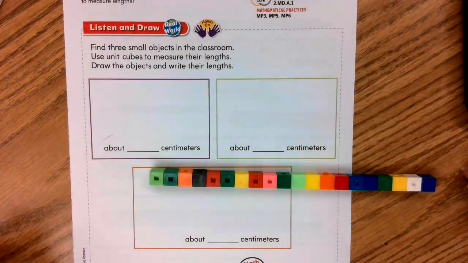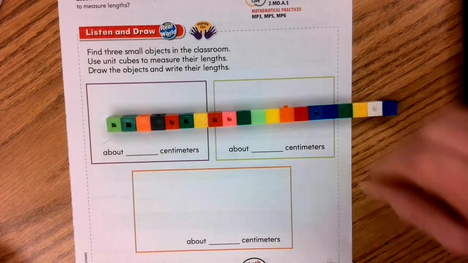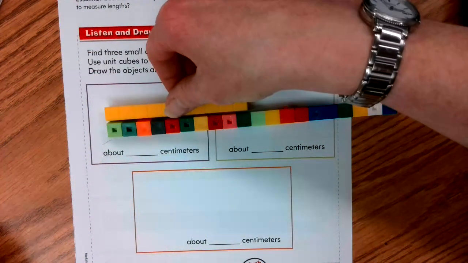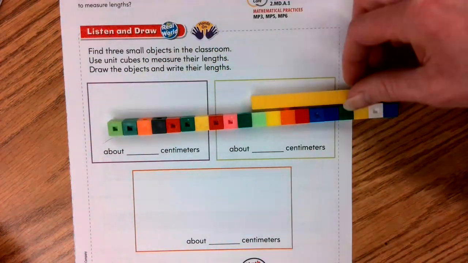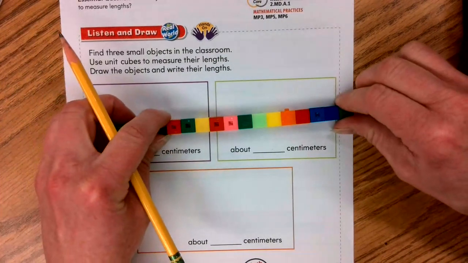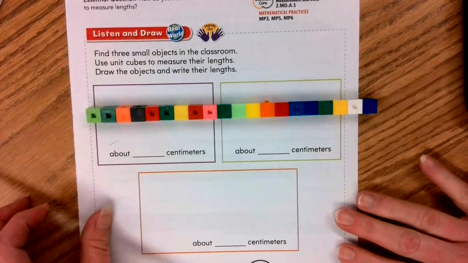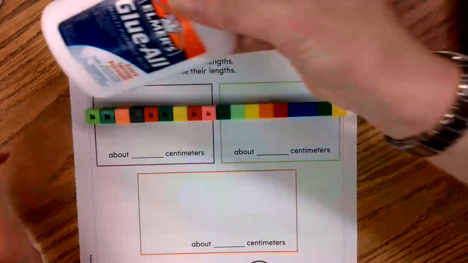I have my centimeter cubes out, and this is the length of 2 decimeters. So if it's the length of 2 decimeters, how many centimeters do I have? And I have 20. You should have said 20. So let's find something to measure. Let's measure this glue.